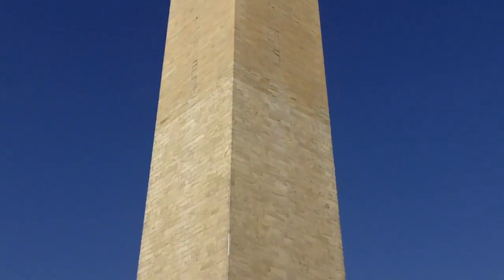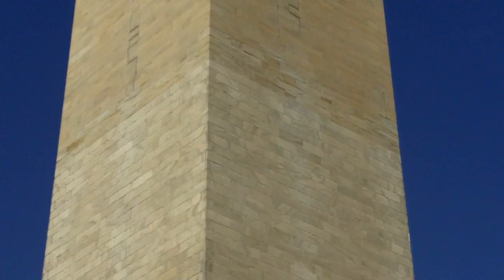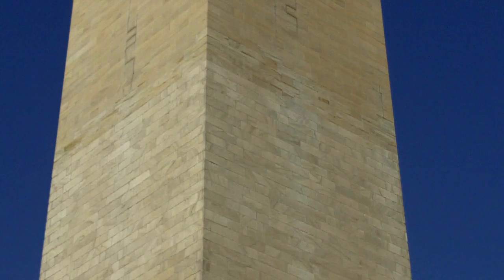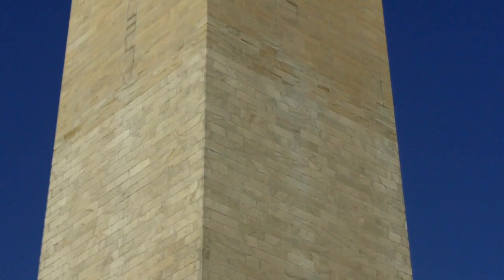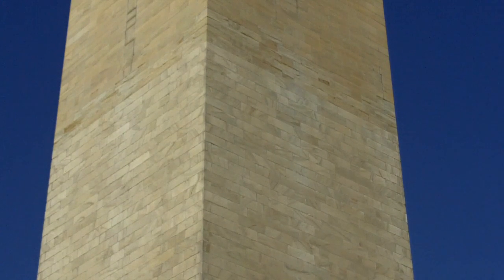And you can probably see in the video here, let me zoom in, the difference. You can see a line between where it stopped in 1858, construction stopped in 1858, and then when it resumed later on in 1876, they had to use material from a different quarry essentially. So that's why you can see the line about 156 feet up.